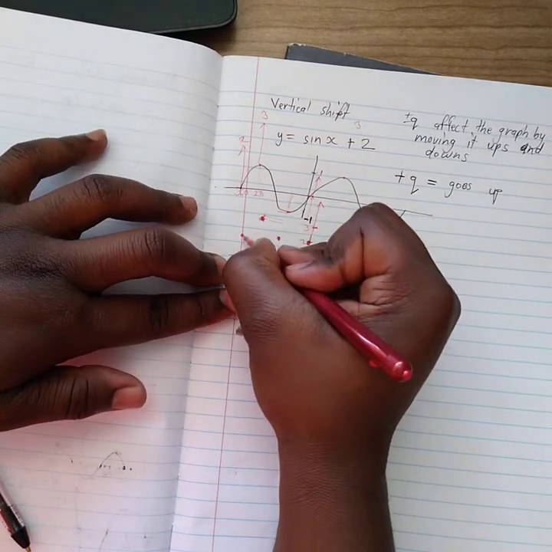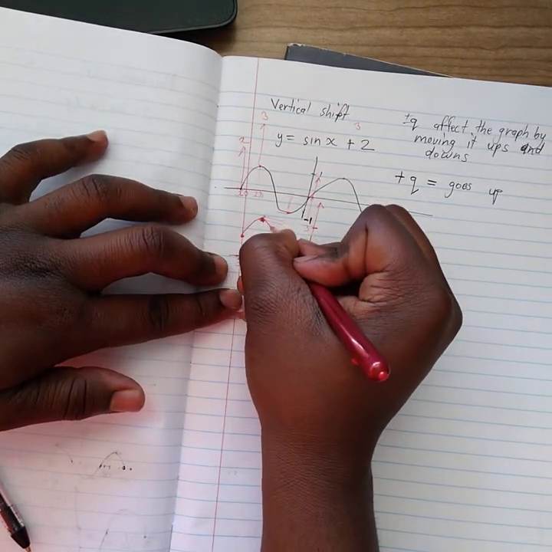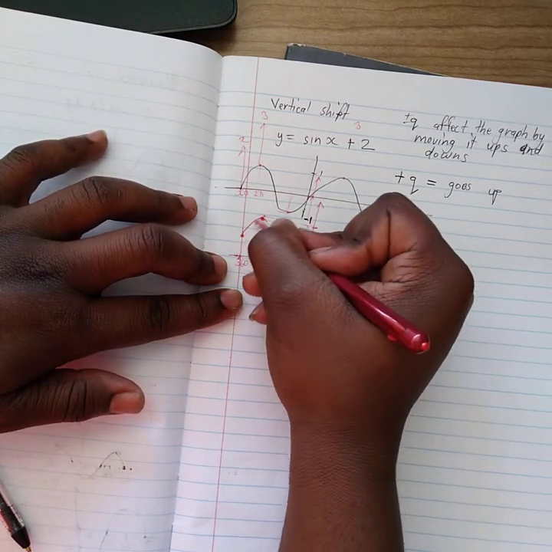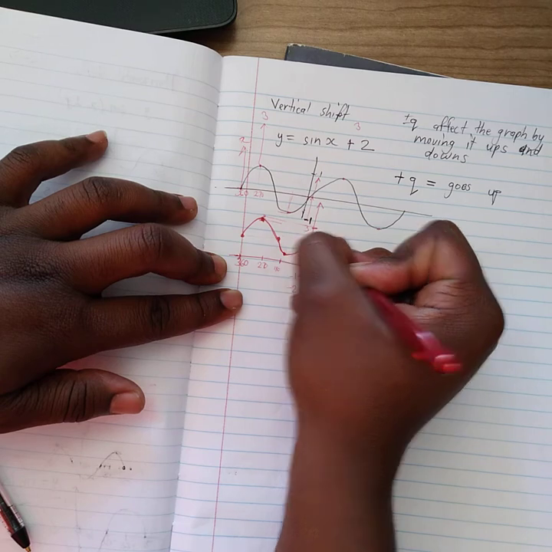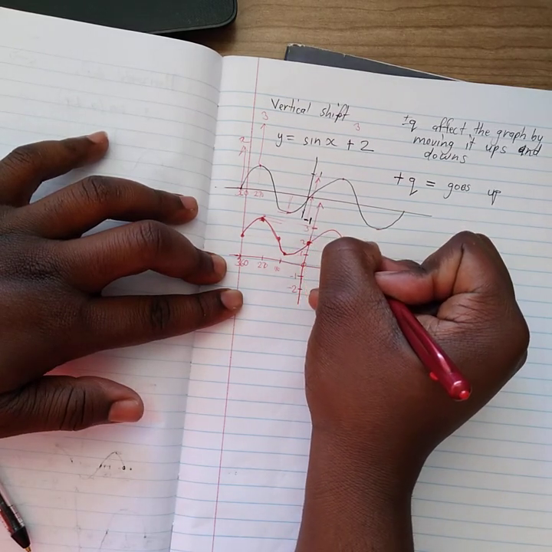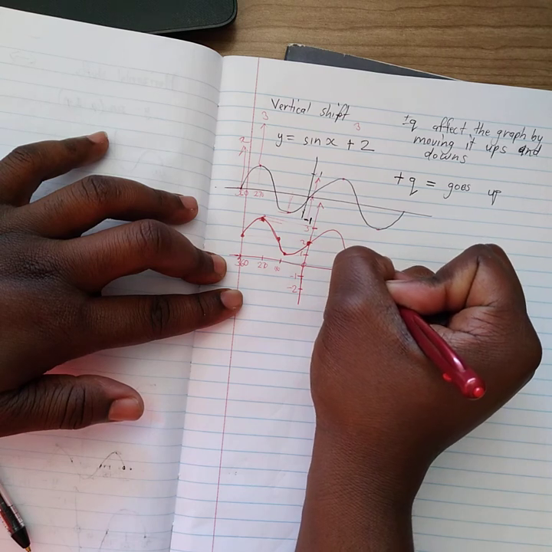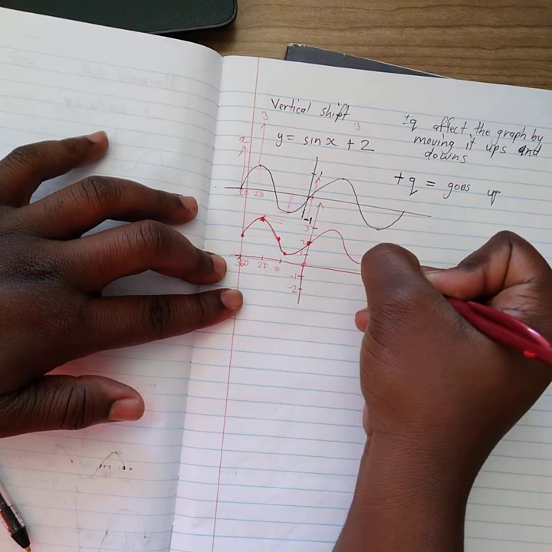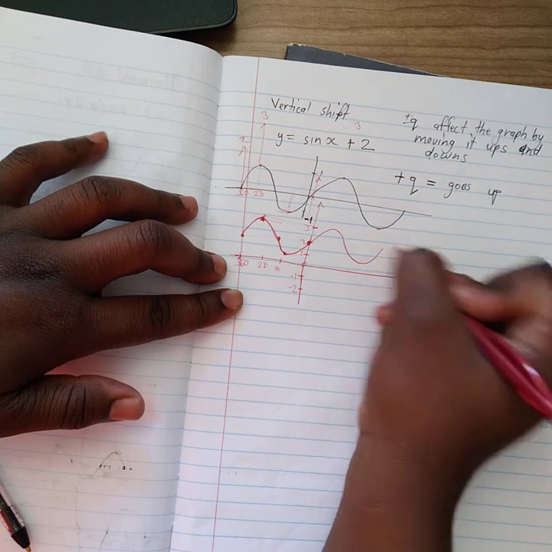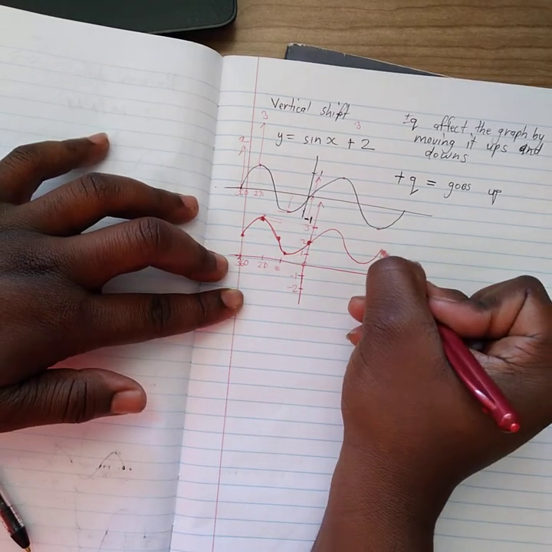So roughly the graph will look something like this. It will be flying like this, then going back up again, coming back down again to 1, and then completing its cycle at 2, right here.